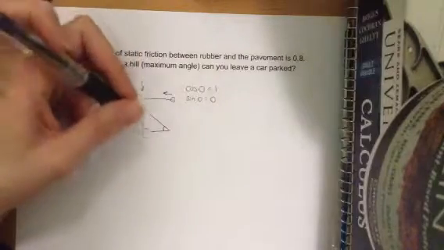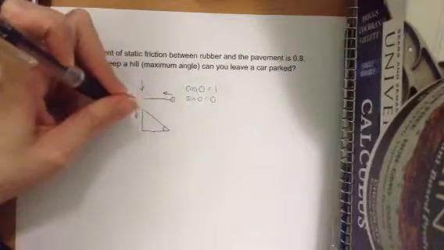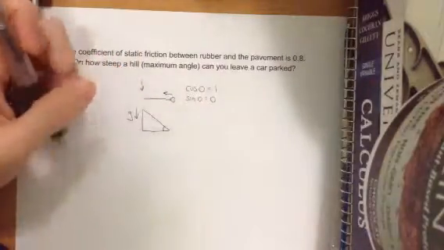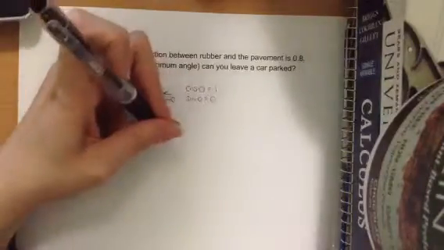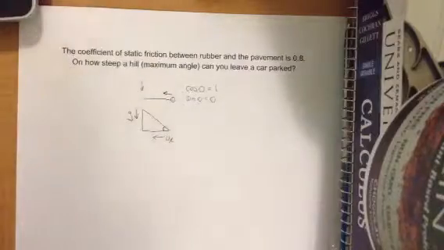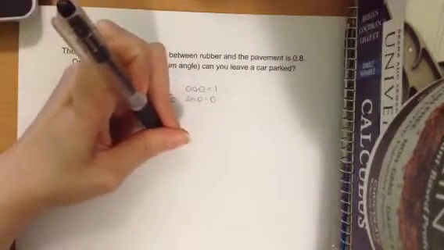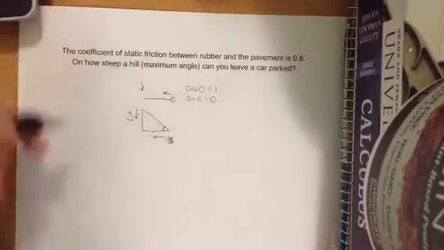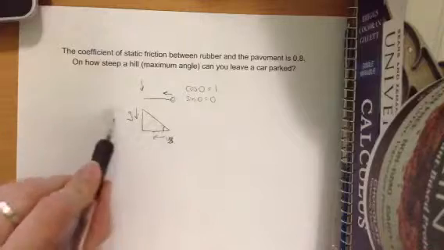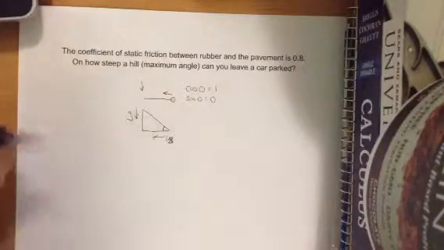So this way is the effect of gravity, and this way is the effect of friction. We can write that as UK, right? Coefficient of friction. Actually, write it as US because it's static friction. And so there's some point where this force will equal that force, and that's what we're trying to find.